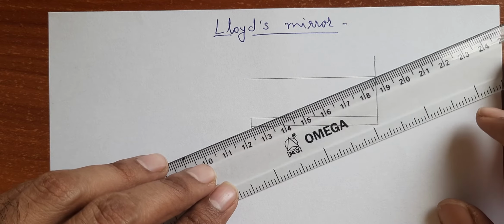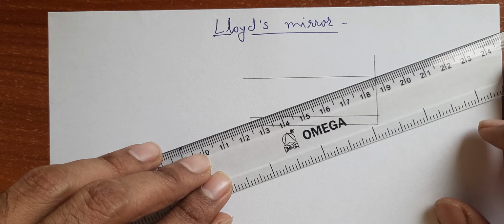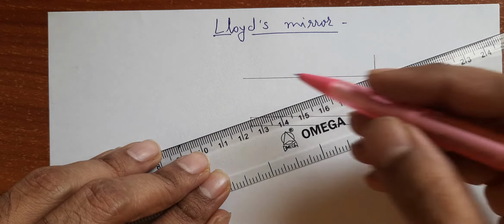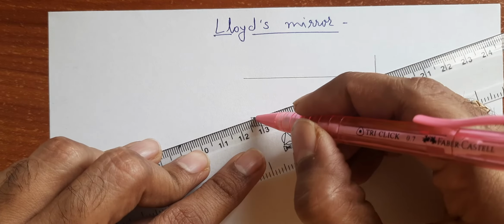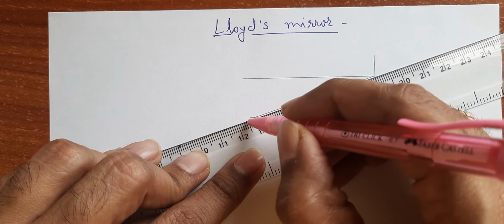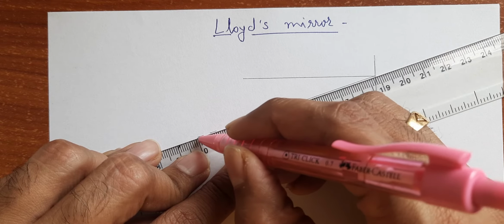And the second ray is coming to this mirror at the extreme end. Almost it is touching the end of the mirror. So this is the reflected ray. Then you have to draw the dotted line to create the virtual source.